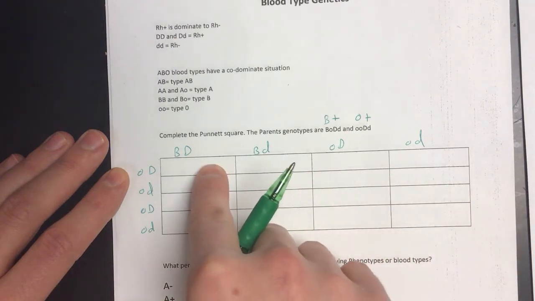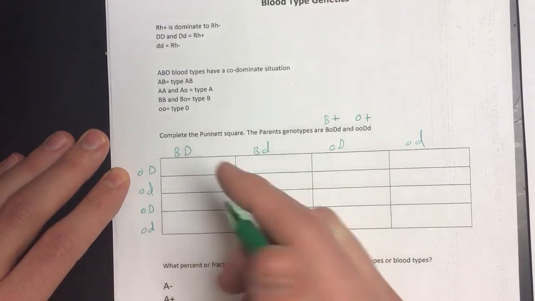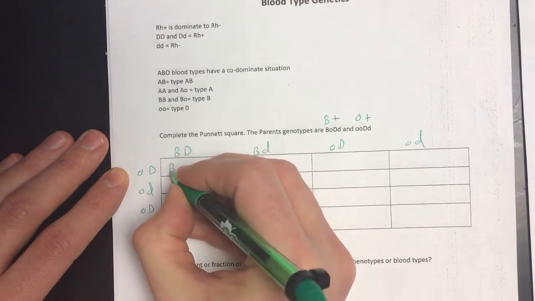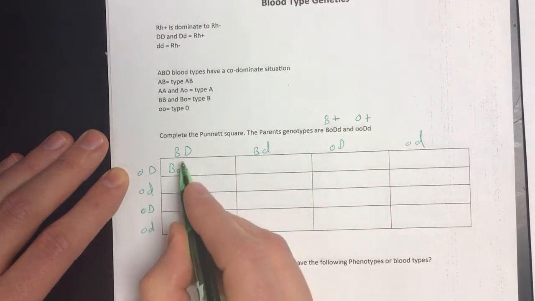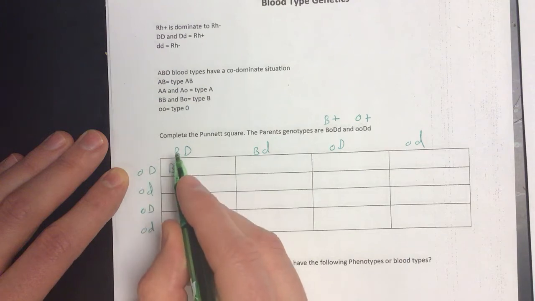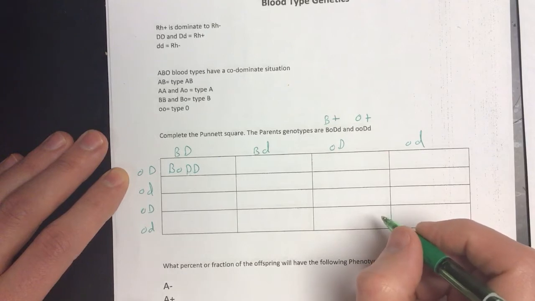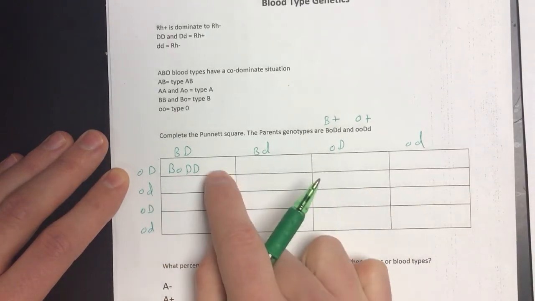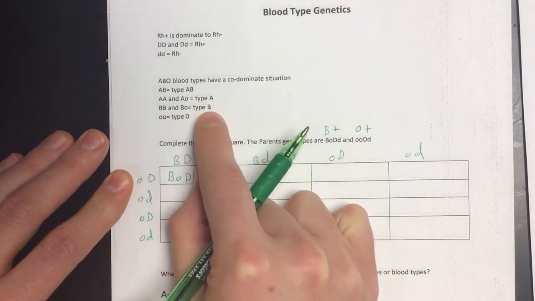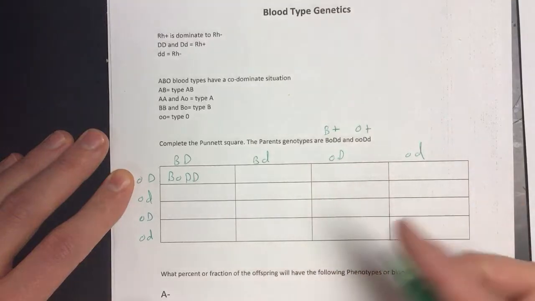And each one of these boxes represents a 1 in 16 chance of the child having that blood type. So let's do the first one together. We keep our A, B's, and O's together, and we put the dominant gene first. So it would be BO, even though the O actually is over here to the left. It doesn't matter. Dominant one goes first. And then capital D, capital D. Okay? So we know for a fact right off the bat, 1 in 16 chance that the kid's going to be type B positive, because 2 capital D's is Rh positive.